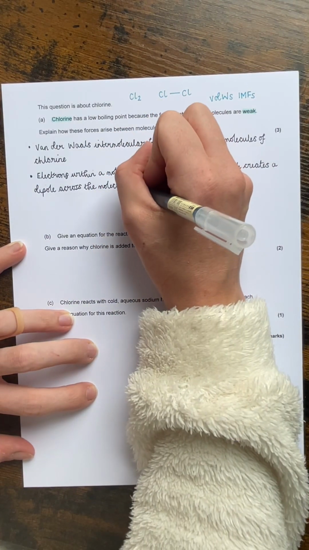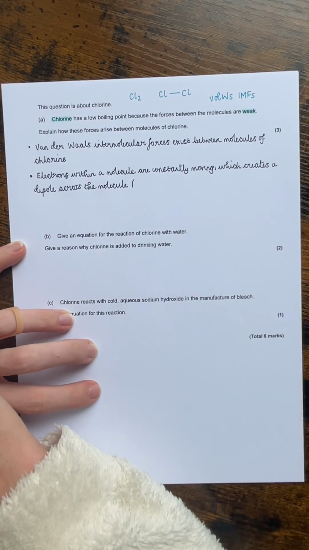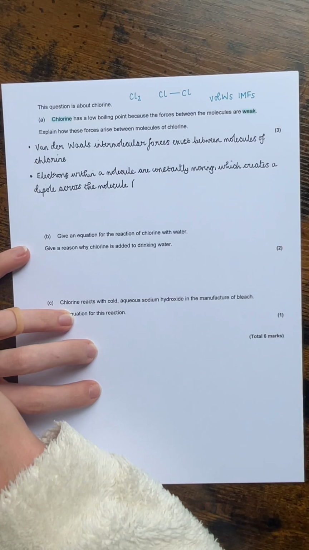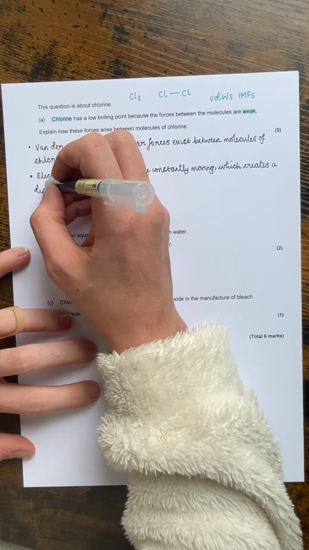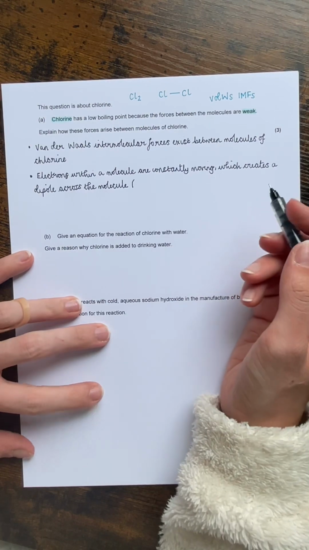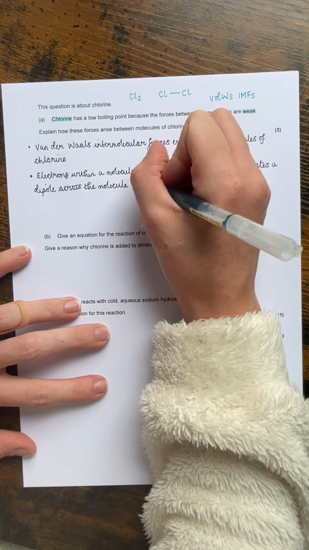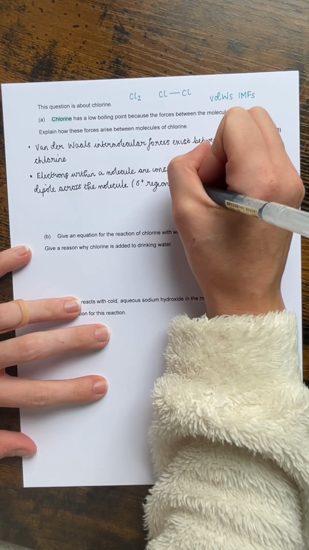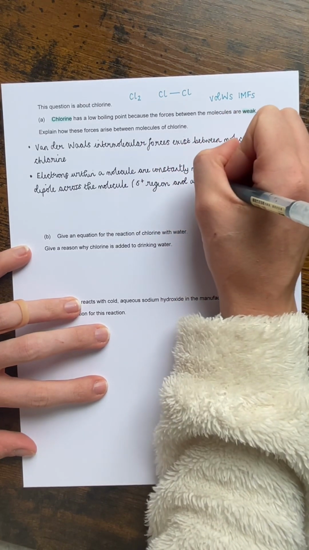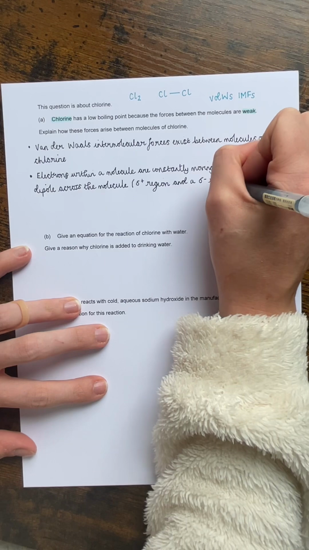And then I'm going to put in brackets, and this is perhaps more for your context, that when we think about the dipole across the molecule, we can then assign our partial negative and partial positive charge. So I'll put delta positive region and a delta negative region.